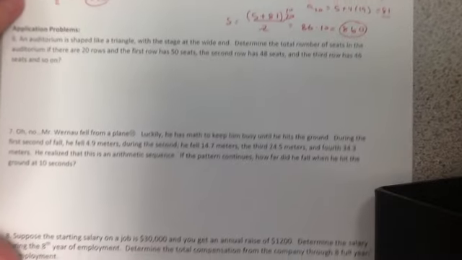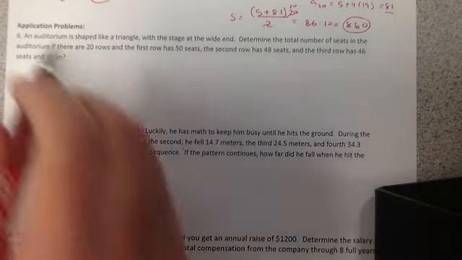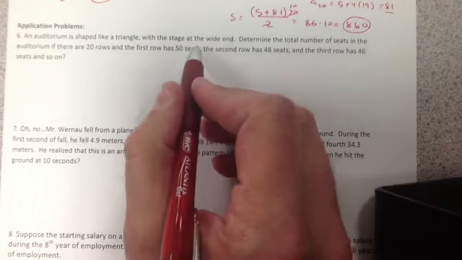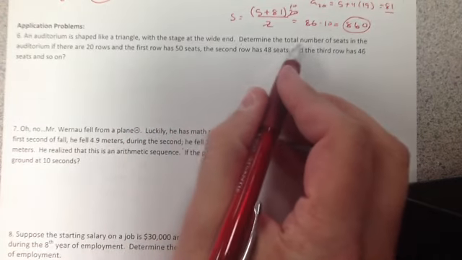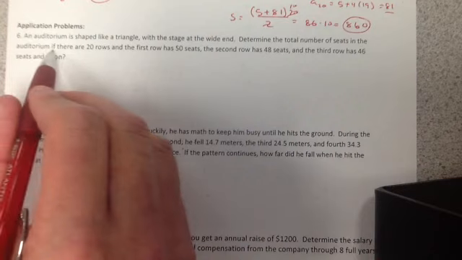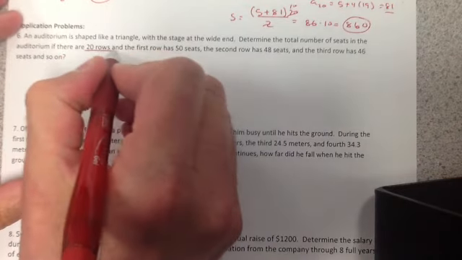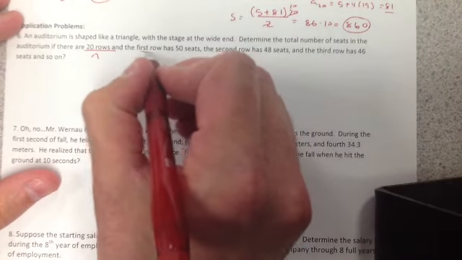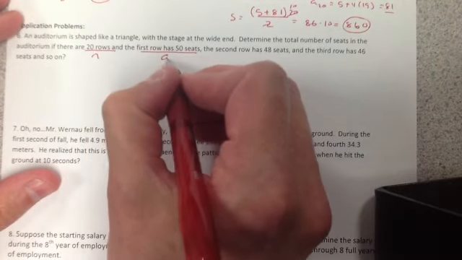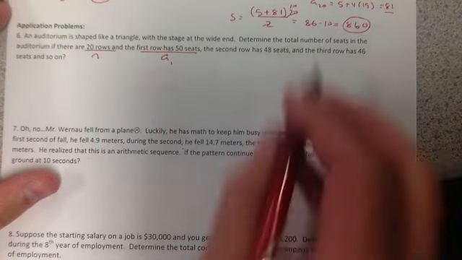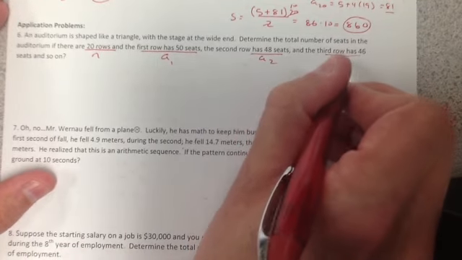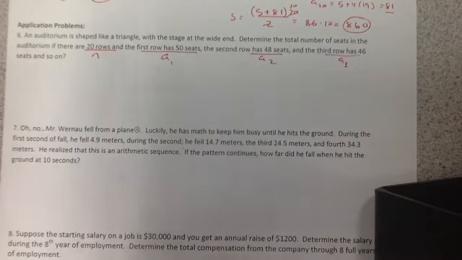All right, so let's take a look at number 6. An auditorium is shaped like a triangle with stages at the wide end. Determine the total number of seats if in the auditorium there are 20 rows. So that's going to give us n, the number of rows, where the first row has 50 seats. Well, what do you think that gives us? That's right, a sub 1. The second row has 48 seats, and the third row has 46 seats, and so on. There's a pattern there.